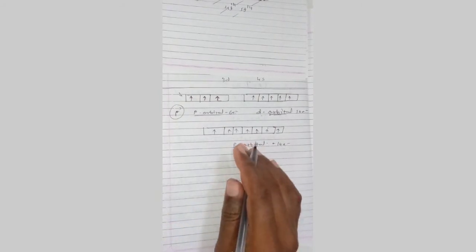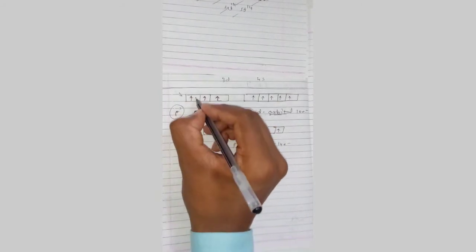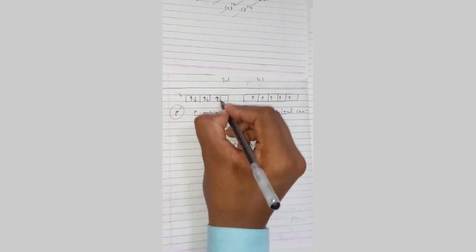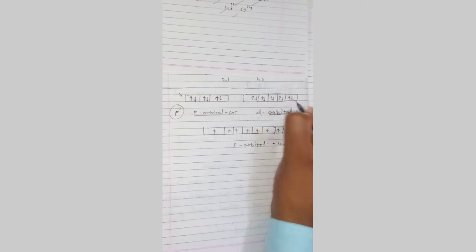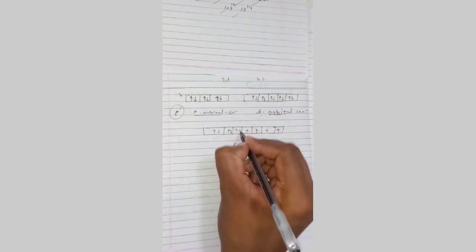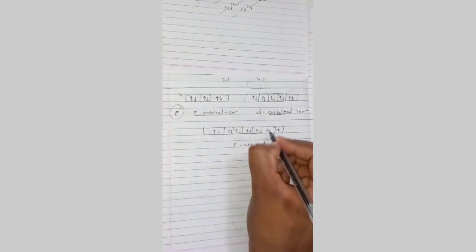Okay, this kind of condition. And then this kind of orbitals are completely filled by the electrons.